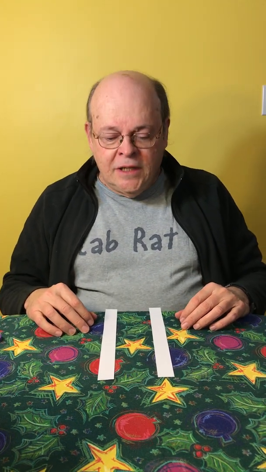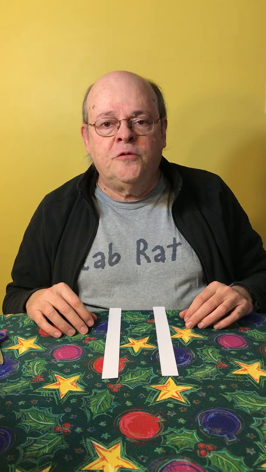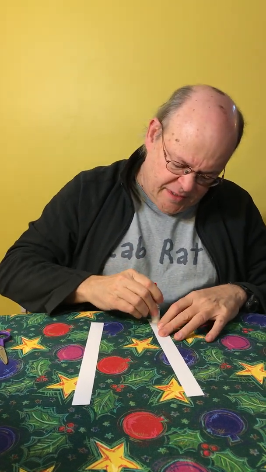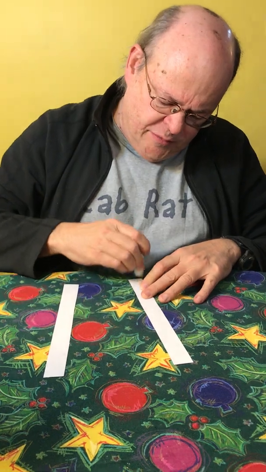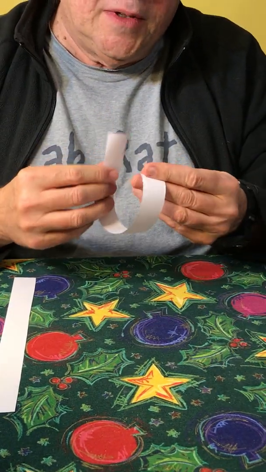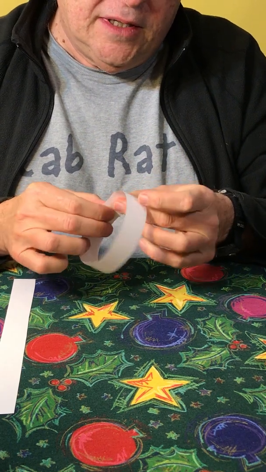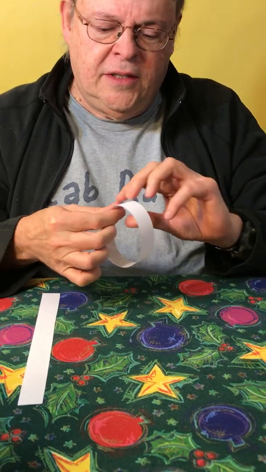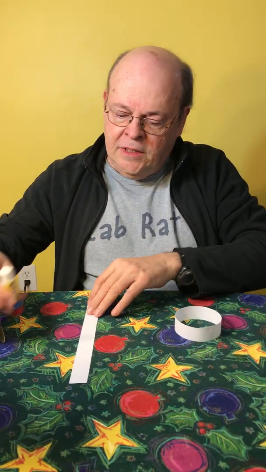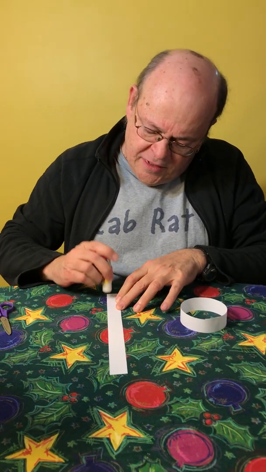Hello everyone! Today in this video I'm going to show you other properties of Mobius strips. Here I have two regular strips of paper and I am going to glue them to form circular strips. So let me do the first one. See, I have glued them to form a circular strip, and now comes the second one.